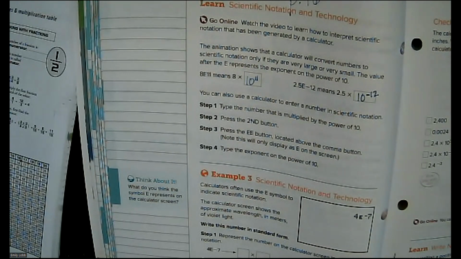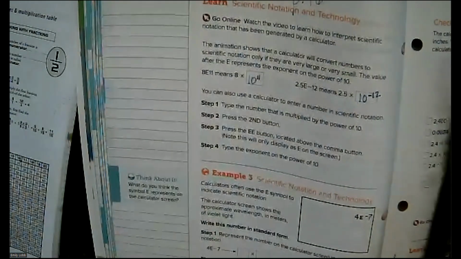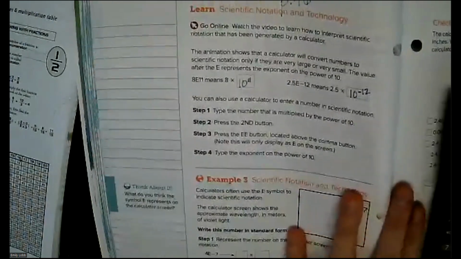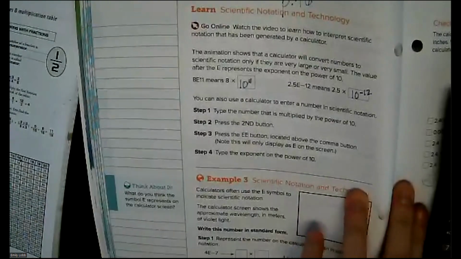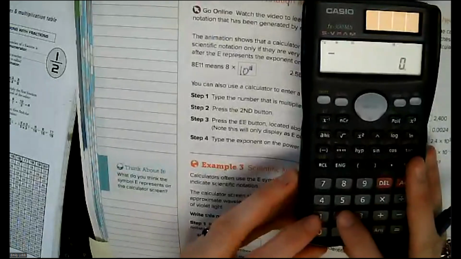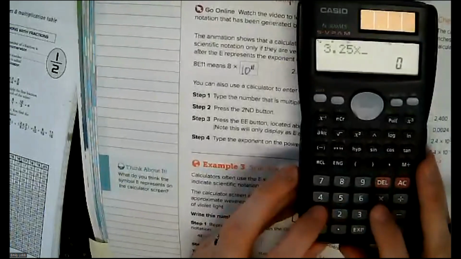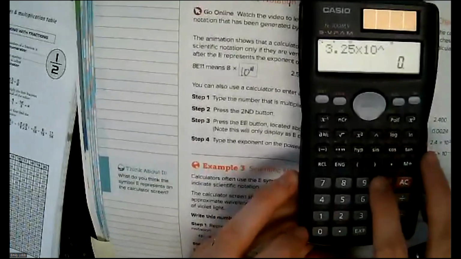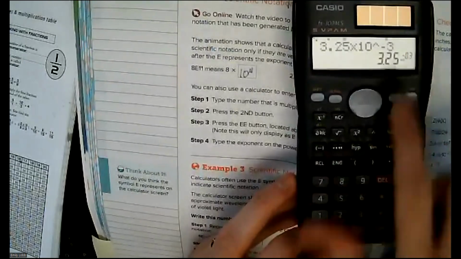So type the number that is multiplied by the power of 10, press the second button, press the EE button. Let's see. On ours, it doesn't look like we have this. So on ours, we would have to say 3.25 times 10, and this is your caret, and then you could use the opposite of 3, and it would give you that.